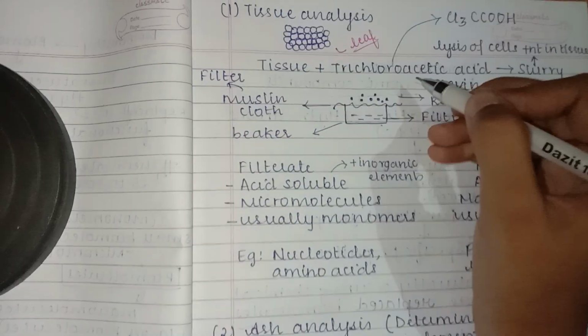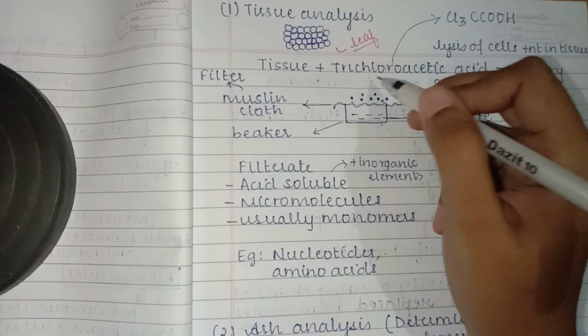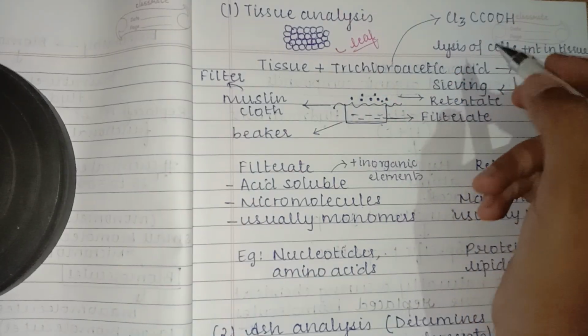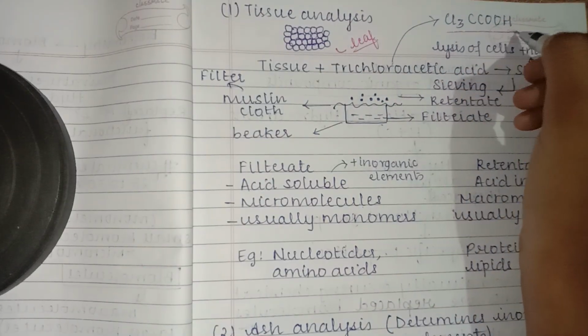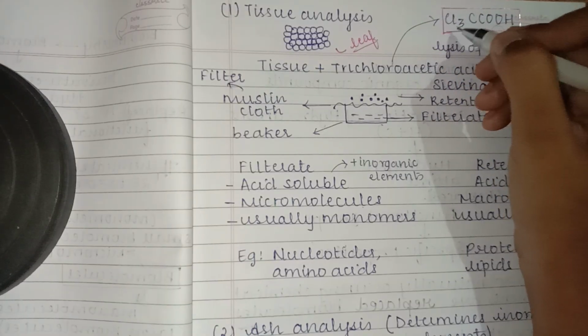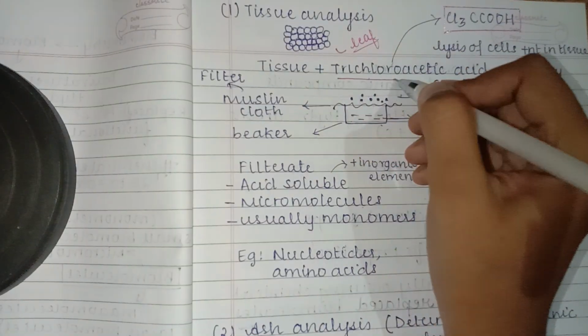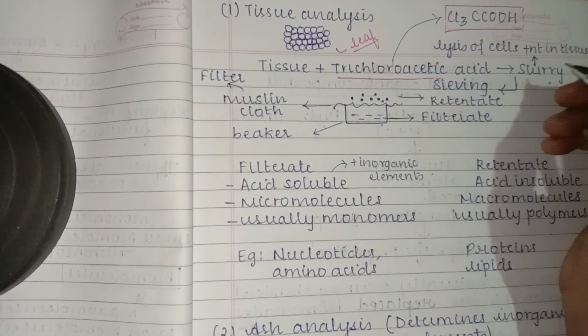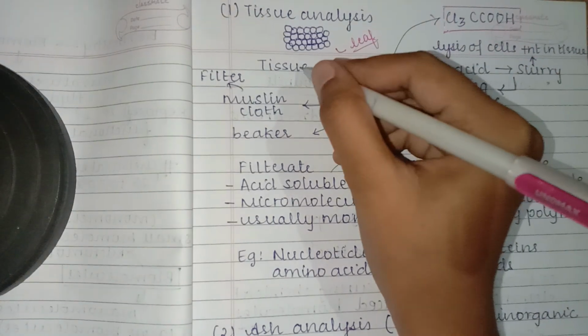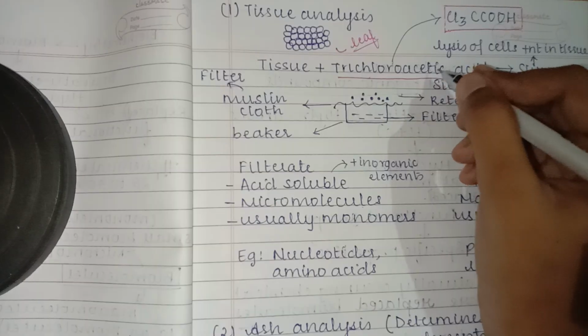Now this tissue is ground with trichloroacetic acid, whose molecular formula is CCl3COOH, that is 3 atoms of chlorine combined with acetic acid. Therefore it is called trichloroacetic acid. So we grind this tissue in trichloroacetic acid in a mortar and pestle.